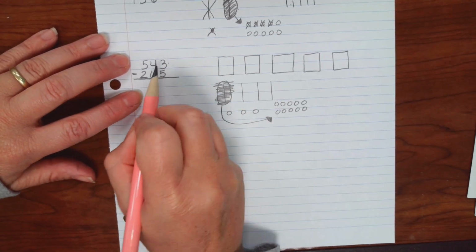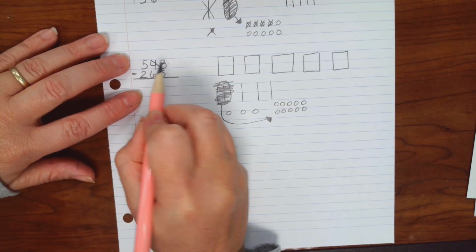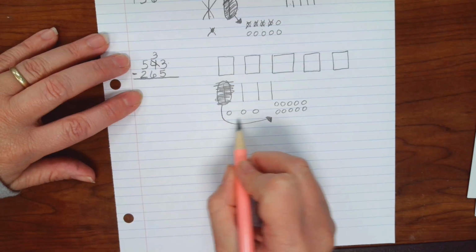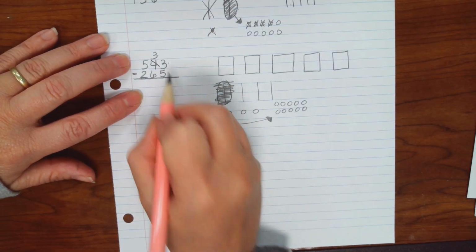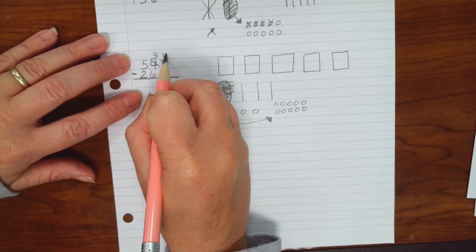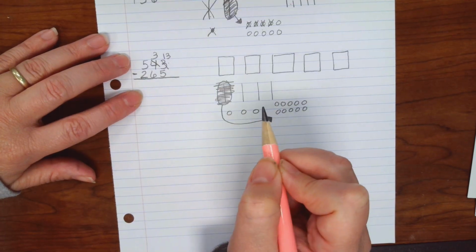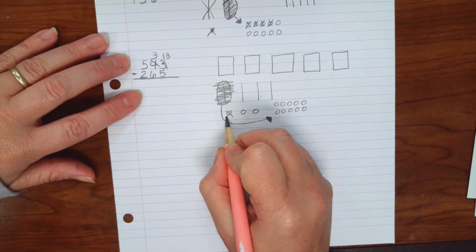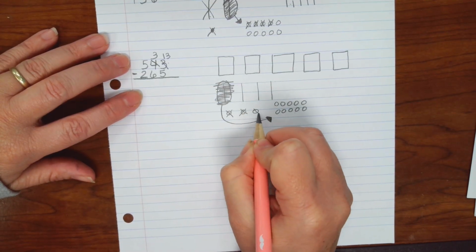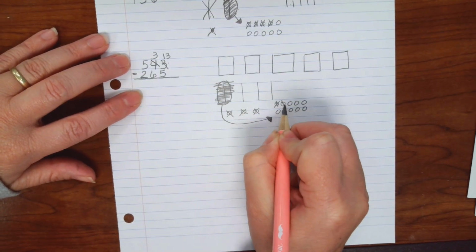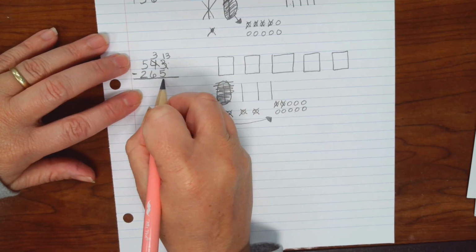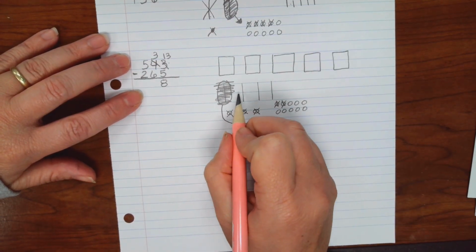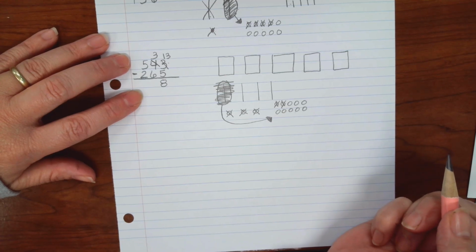So I cashed in one of my 10s, so now I have 3 10s, and I have 10, 11, 12, 13 ones. Now I can take 5 away. 1, 2, 3, 4, 5, and I have 8 left. 8 left. Can I take 6 away?